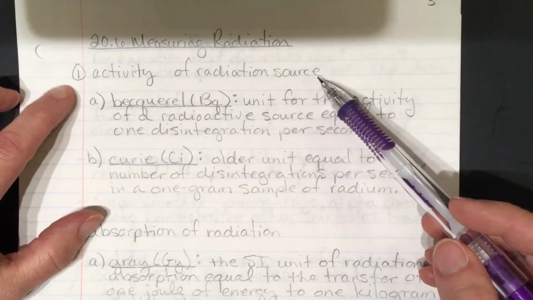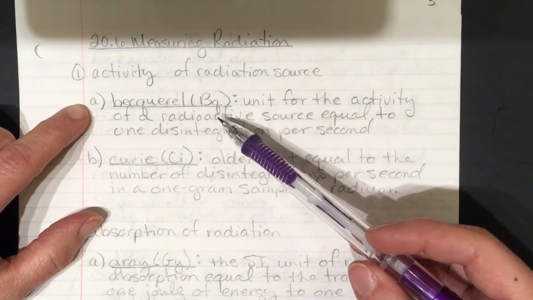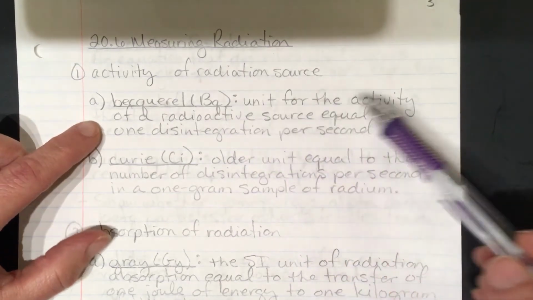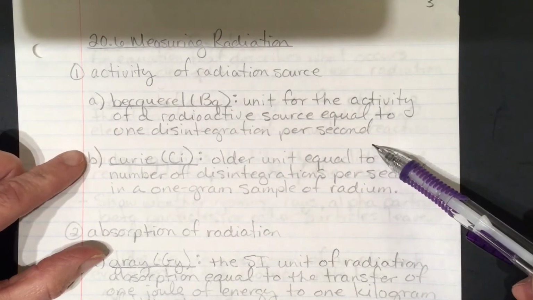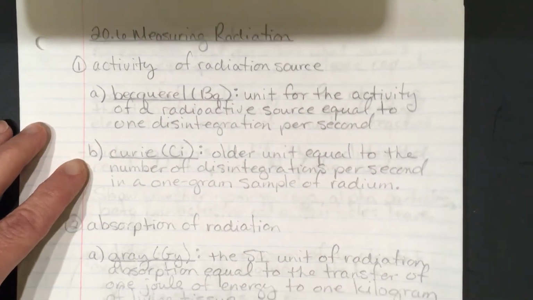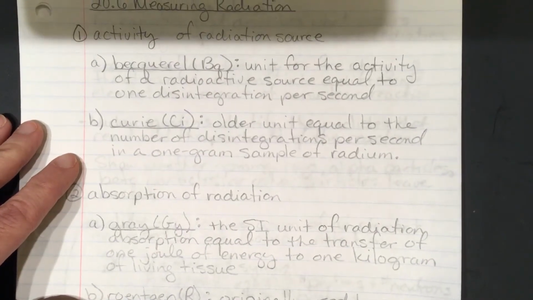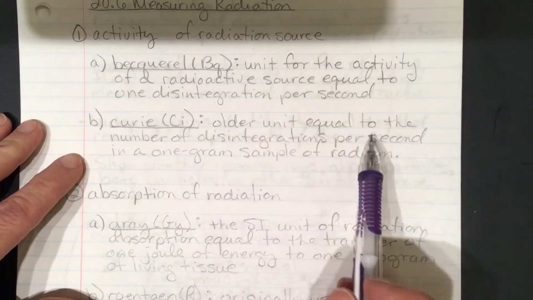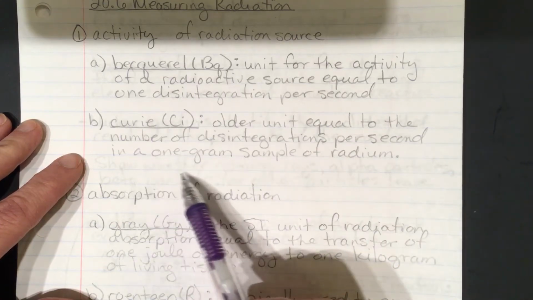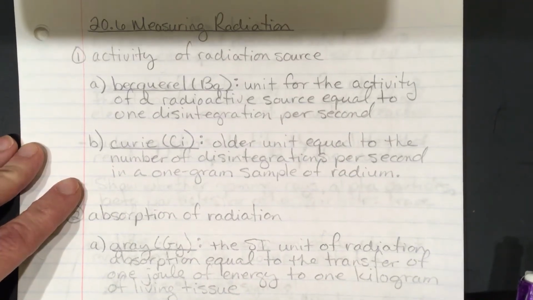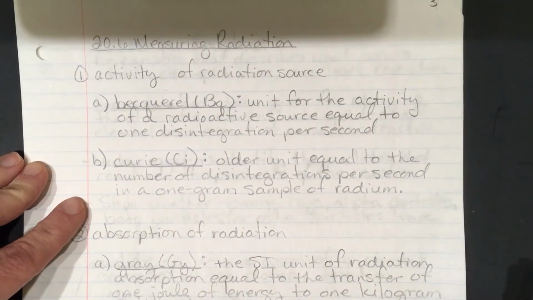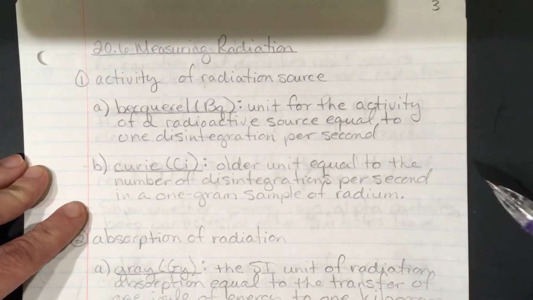So for the activity of the radiation source, the first unit is the becquerel. And this is the unit for the activity of a radioactive source equal to 1 disintegration per second. There's also an older unit called the curie that can be used, and it's equal to the number of disintegrations per second in a 1 gram sample of radium. So these are used for the activity of the radiation source. And the instrument we use to detect it is a Geiger counter.